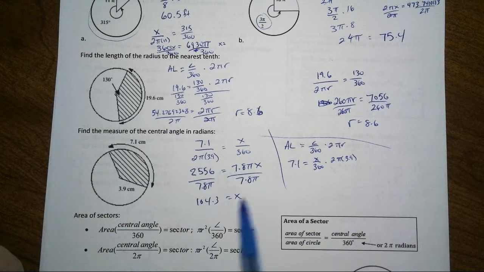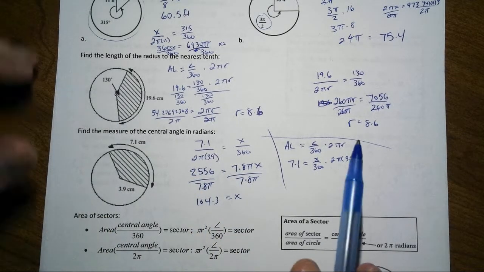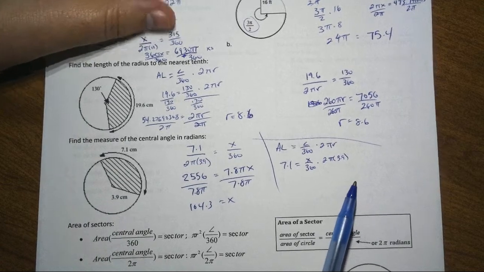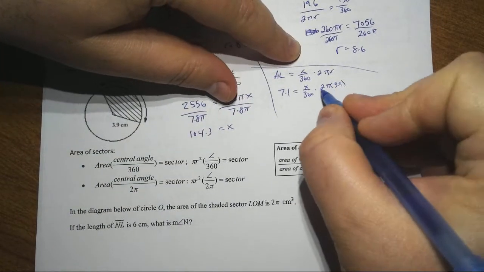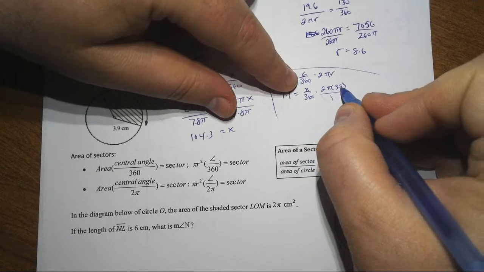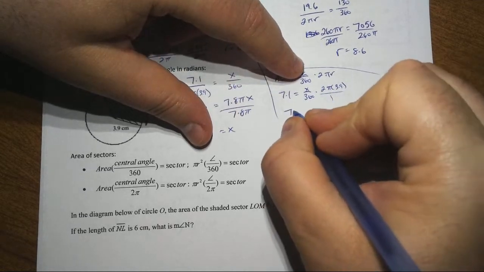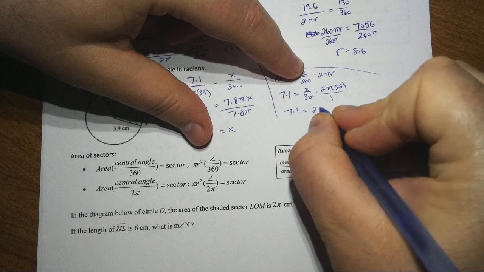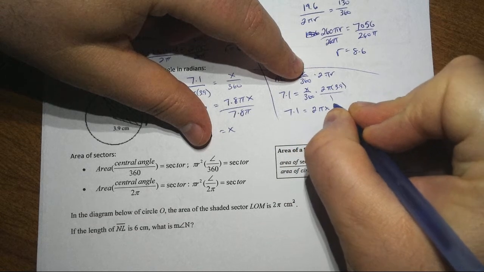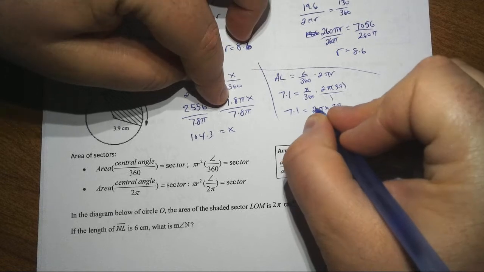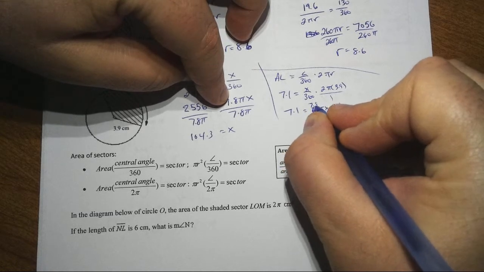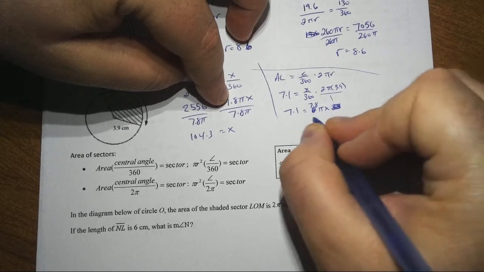Give this a try when you guys are working on this today and see if this works. If you know how to do it this way and you can keep doing it, go for it. Remember, when we multiply these together, this just goes right to the numerator. So this is 7.1 is equal to 2 pi x times 3.9, which remember we said was 7.8. So let's just put the 7.8 in here when we combine like terms.